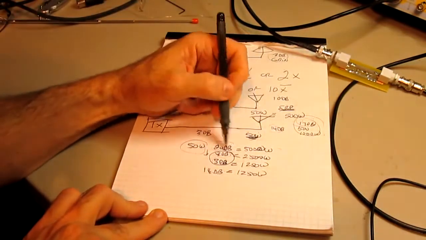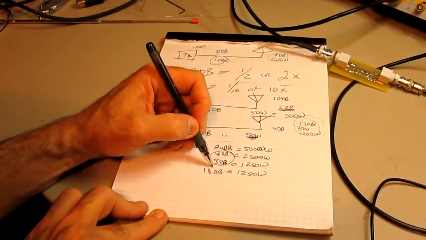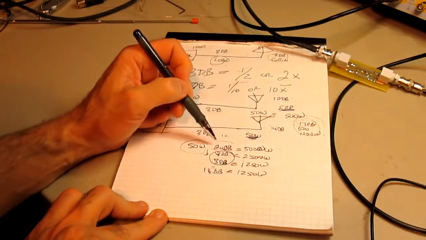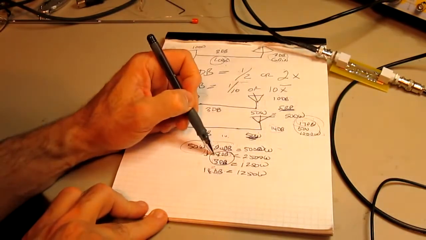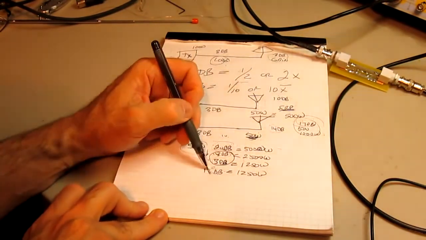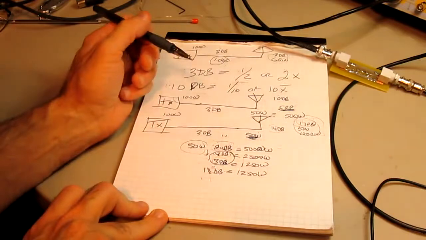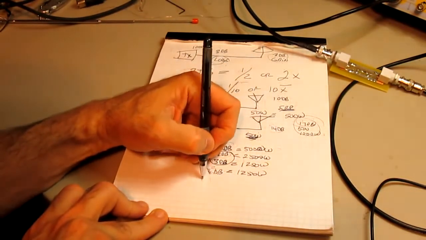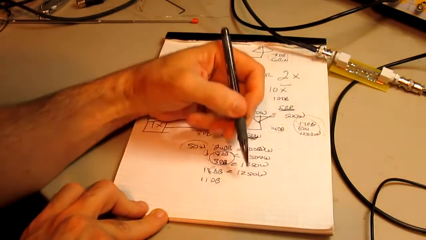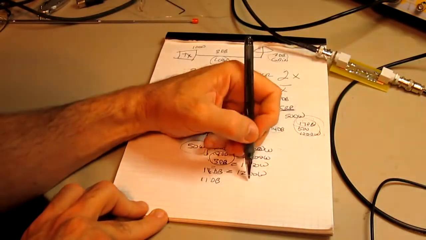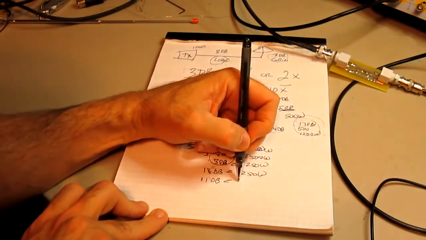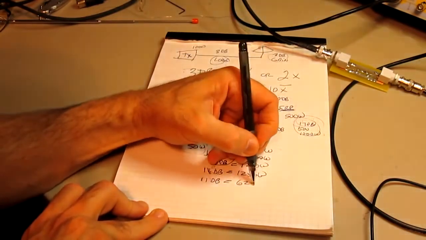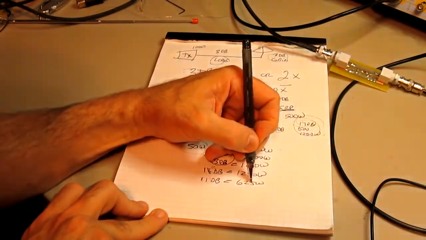So you go from 20 dB down 3 dB more, then 3 dB more, then 3 dB more. That would give you your 11 dB. In this case, 3 dB more would be half again, right? Because 3 dB is always half or twice. Half more would be 625 watts.